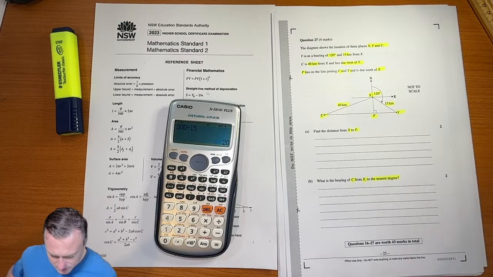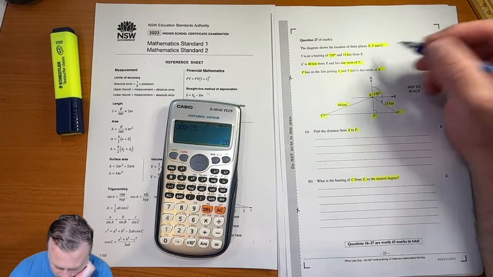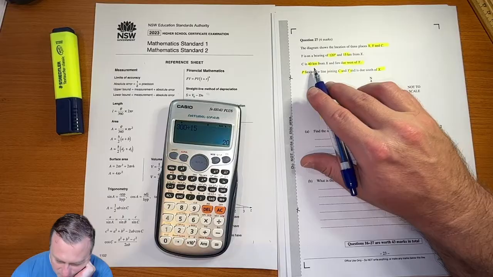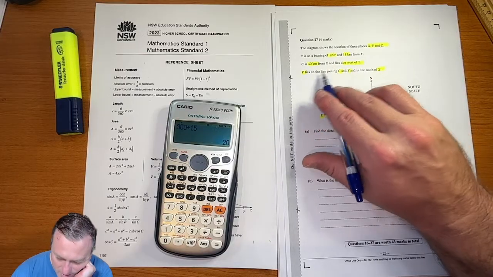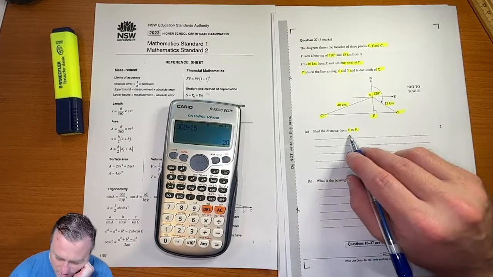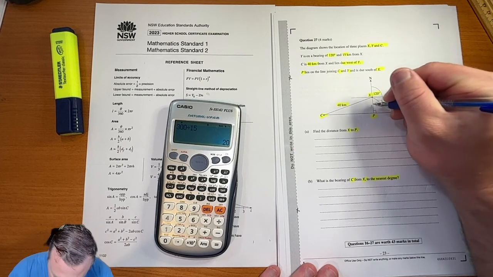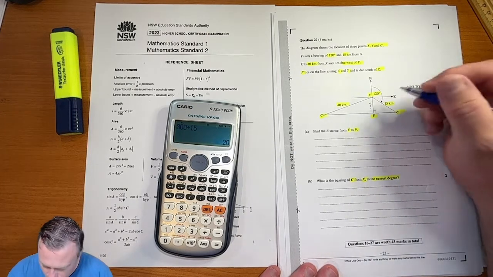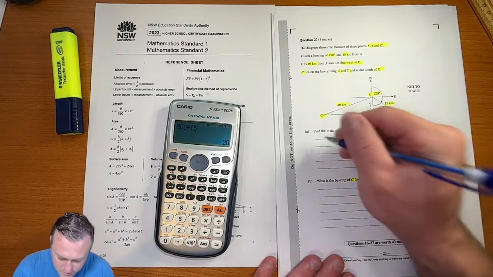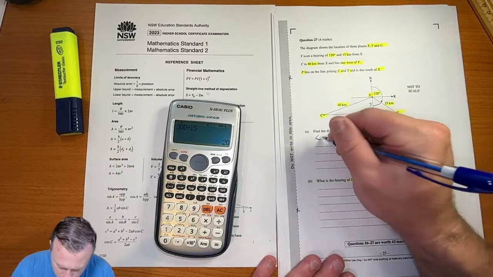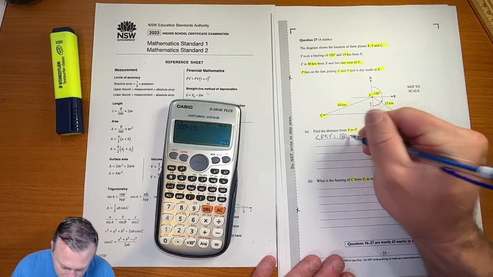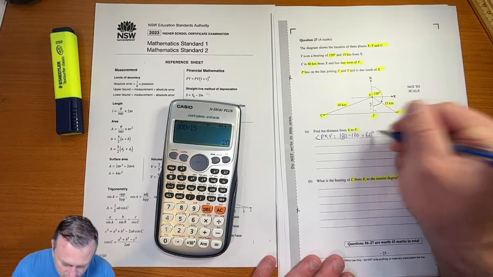Diagram shows the location of three places X, Y, and Z. Y is on a bearing of 120 degrees and then 15 kilometers from X. C is at 40 kilometers from X, lies due west of Y. P lies on the line C, Y, and due south. So you got this, you got 15 kilometers, and then you're going from X to P. So we want to find this distance. So if we know this is 120, we could just use the angle. So angle P X Y is equal to 180 minus 120, gives you 60 degrees.